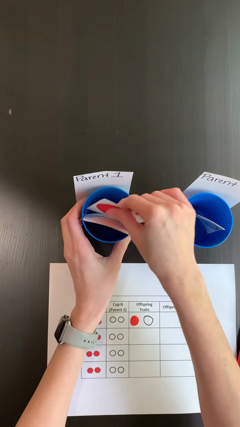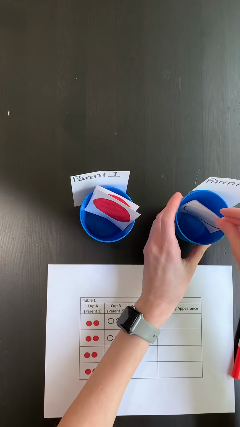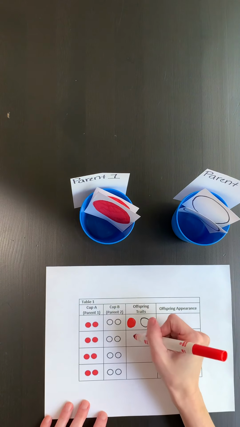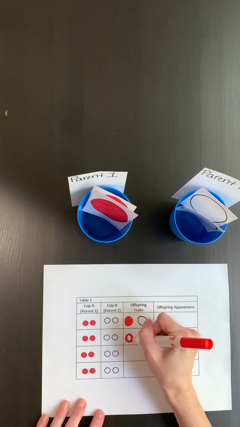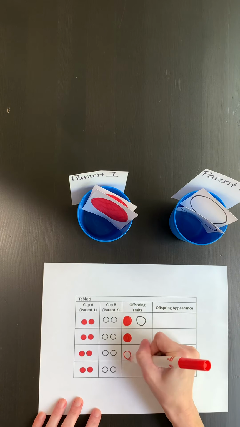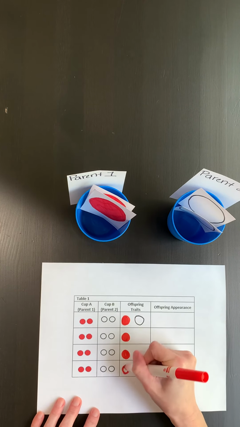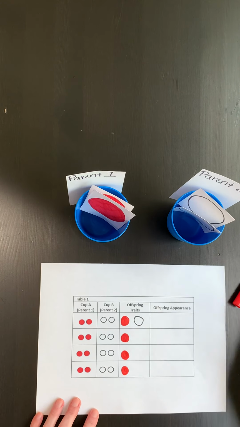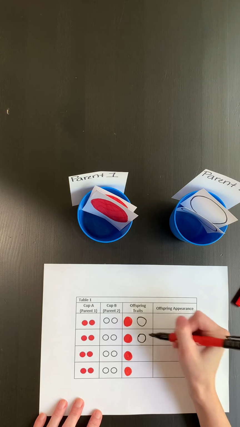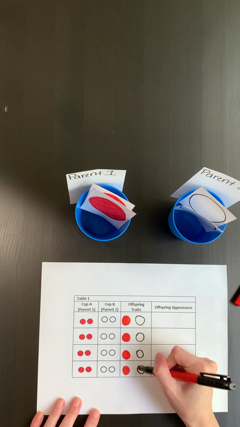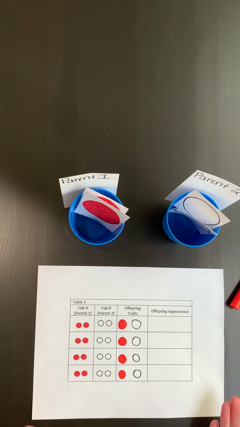Well, we've only got red in here in parent 1, and we've only got white in parent 2. So as you have probably guessed by now, every single time we do this, we're going to draw out 1 red from parent 1. We're going to draw out 1 white from parent 2.